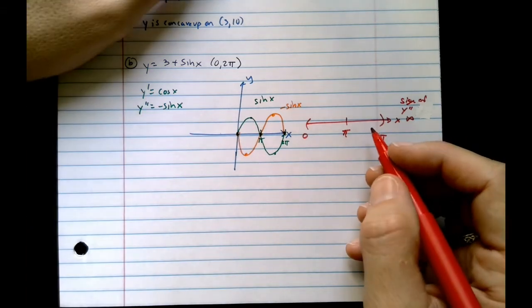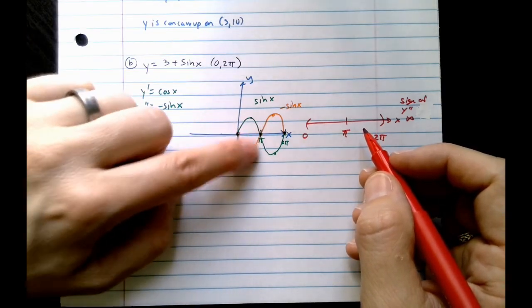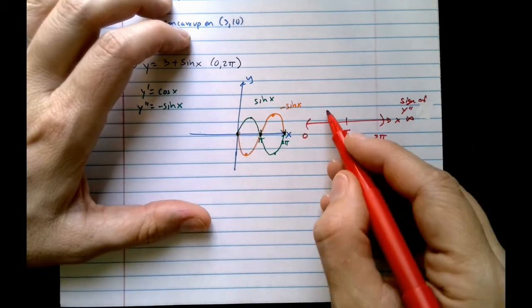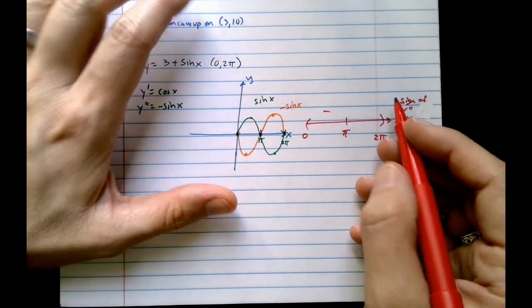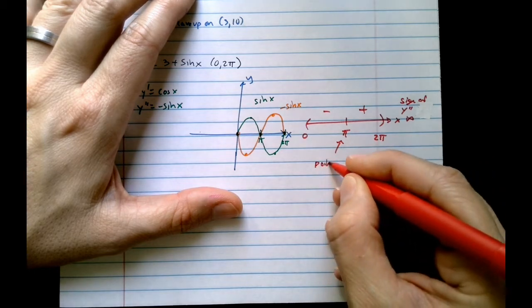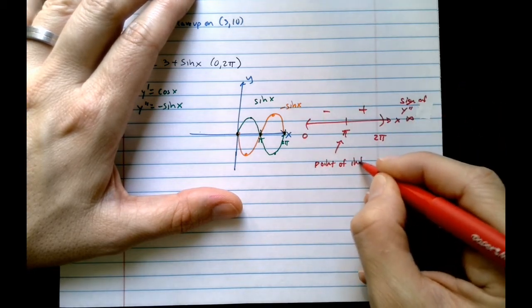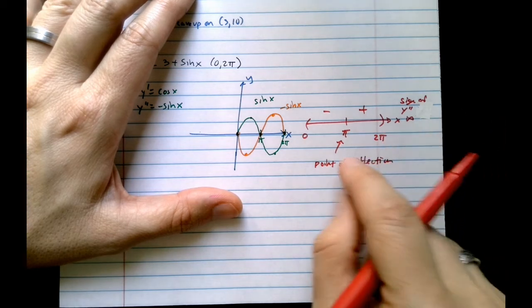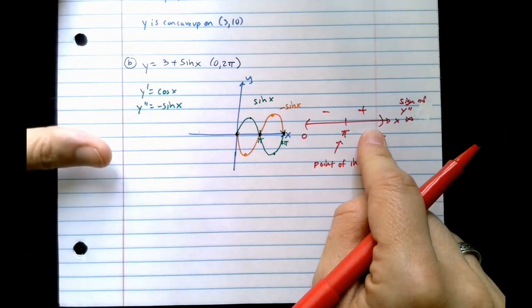Well, how do I know if it's actually a point of inflection? Well, let's look at the second derivative. On the interval from 0 to pi, the graph is below the x-axis, so it is negative. And from pi to 2 pi, it is above the x-axis, which means it's positive. So we know that pi has to be a point of inflection because the second derivative changed sign. It doesn't matter how it changes. So now we know it does in fact change concavity here.